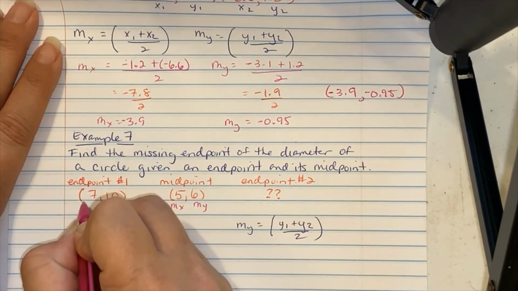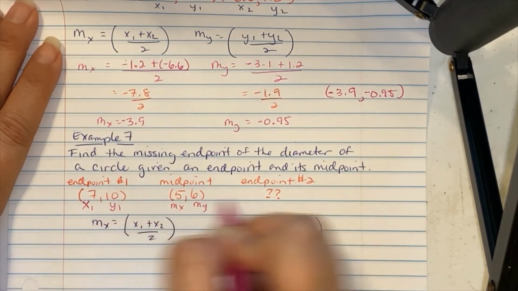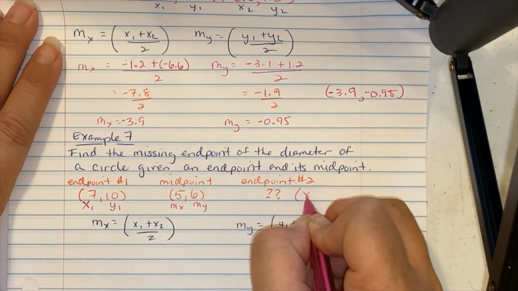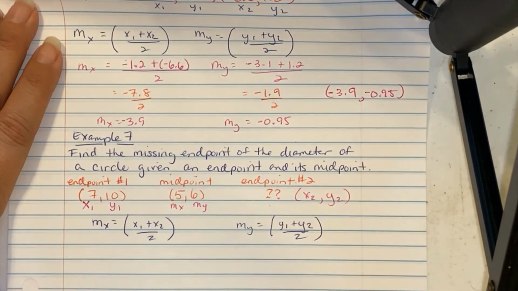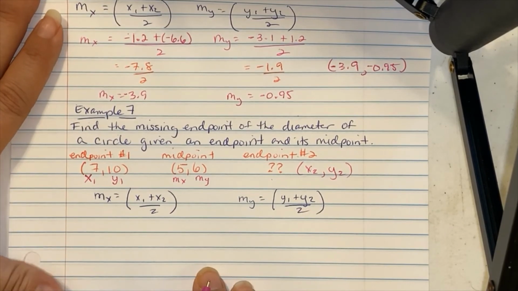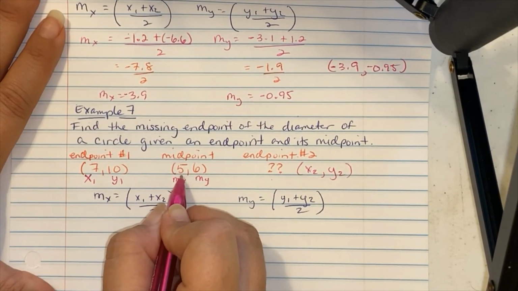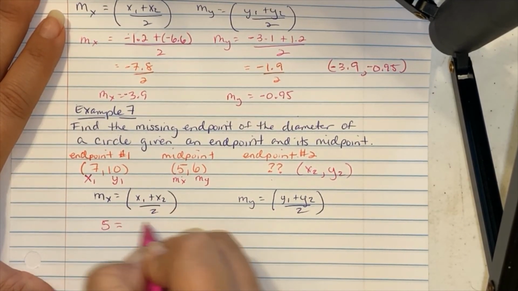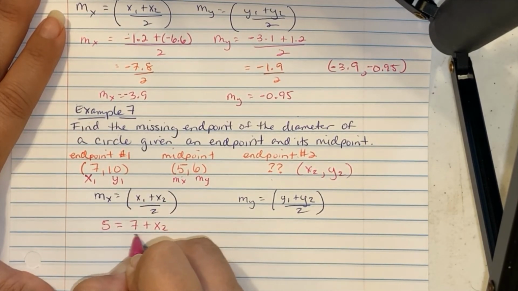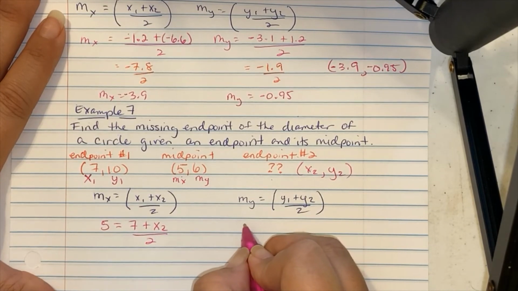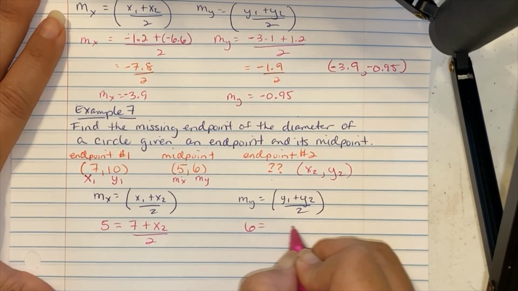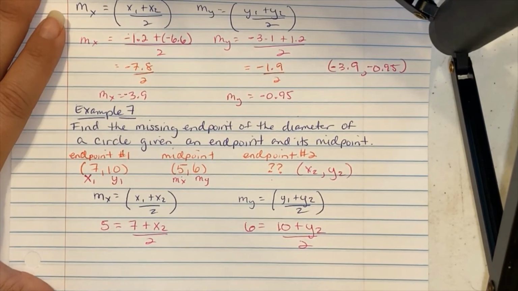This is your x1, y1, and what we don't know is x2, y2. So we're going to substitute in. So we're going to write 5 equals x1, which is a 7, plus the missing piece divided by 2. We have a 6. Then we write 10 plus the missing piece divided by 2.